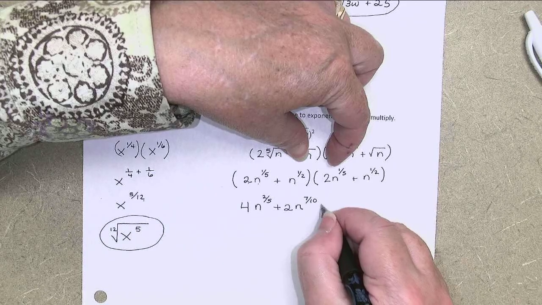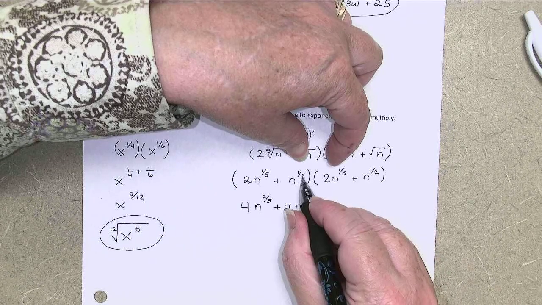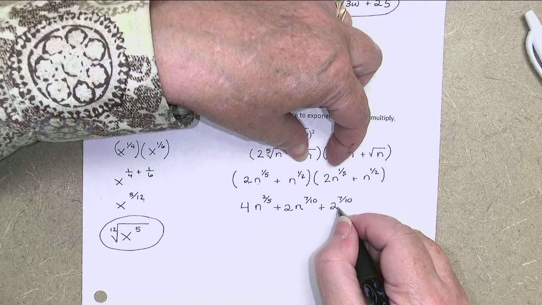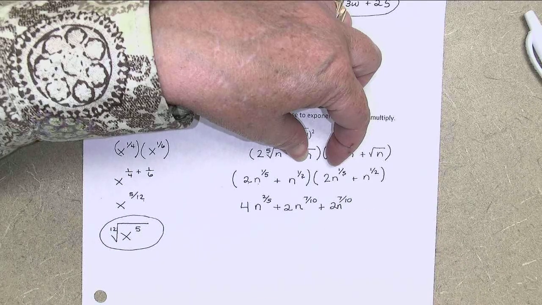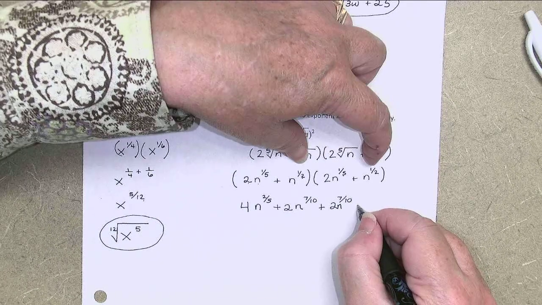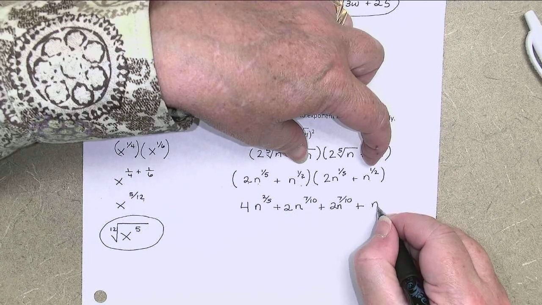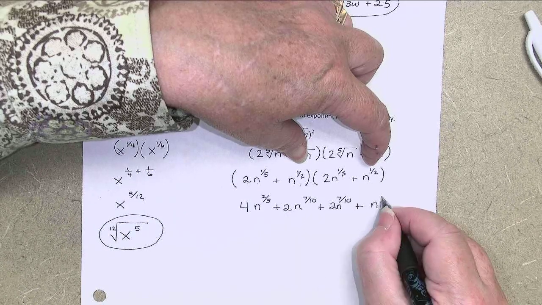With the inners, again, I'm going to get a +2, and I've got the same 1/2 plus 1/5. So I'll get 7/10 again. Oops, forgot my n. And the lasts, n to the 1/2 times n to the 1/2. 1/2 plus 1/2 is just n to the first.